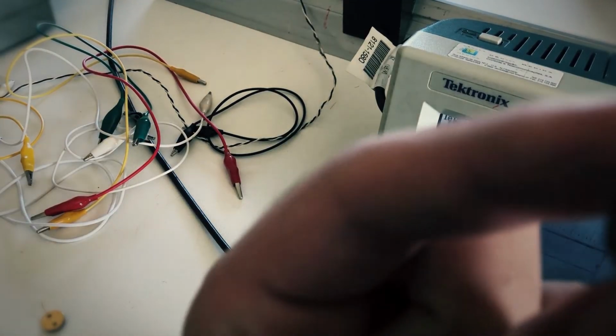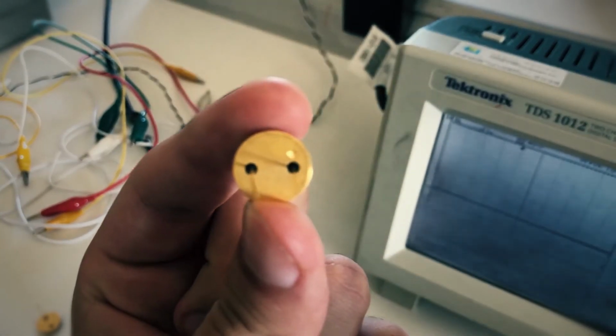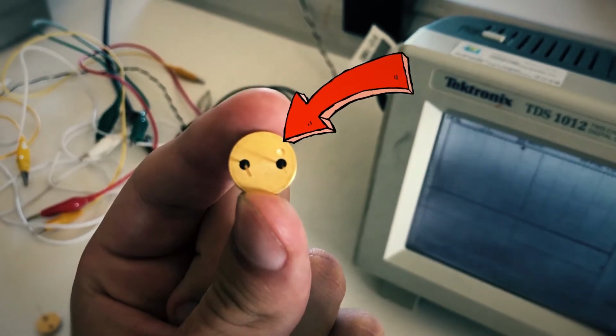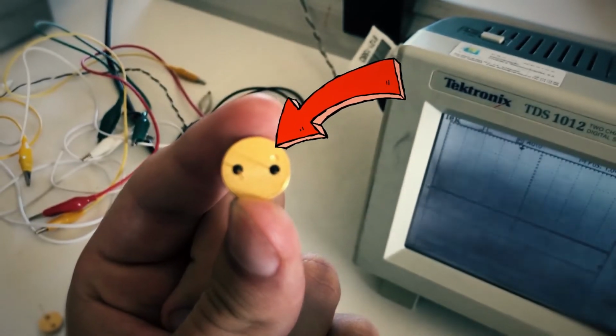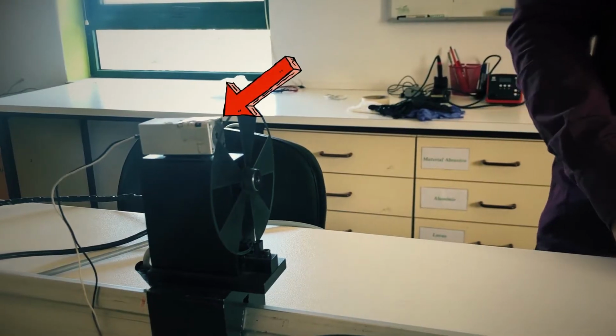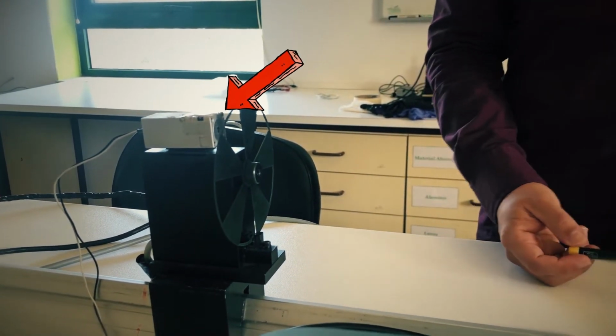In this case, we use the PIN silicon photodiode. To determine which is the positive terminal, the P side, there is a little dent, and when comparing it with the datasheet, we can see that the terminal with this dent corresponds to the positive or P side. A light source is also needed. In this case, we use the green laser.